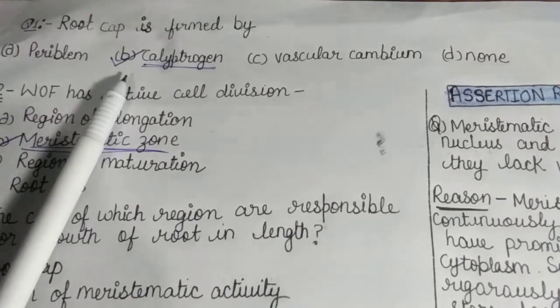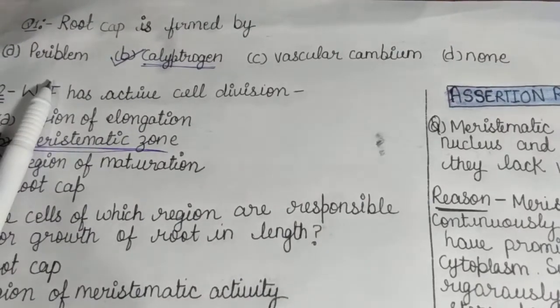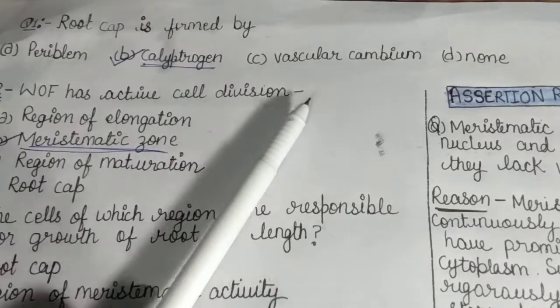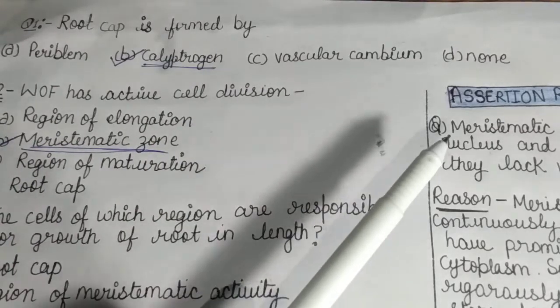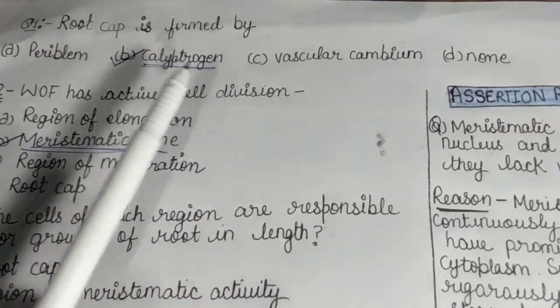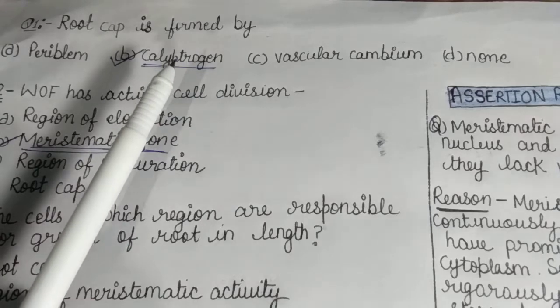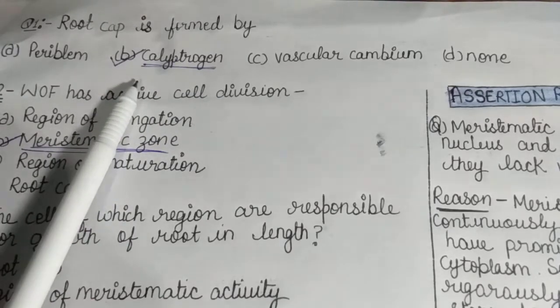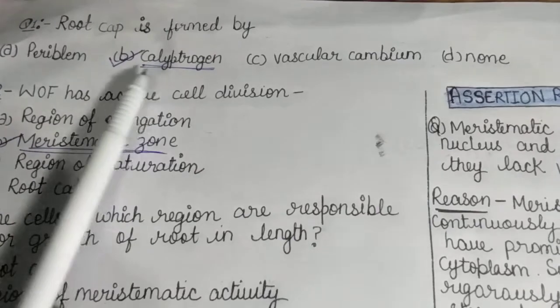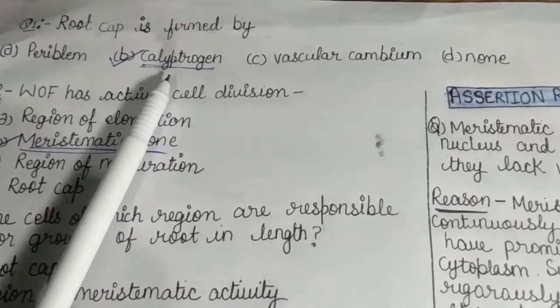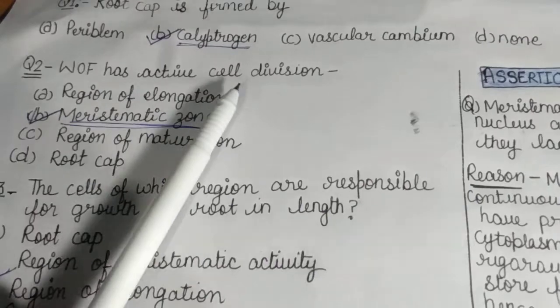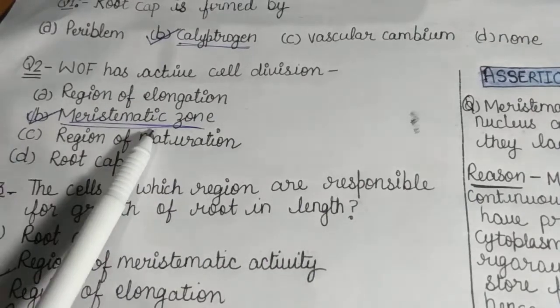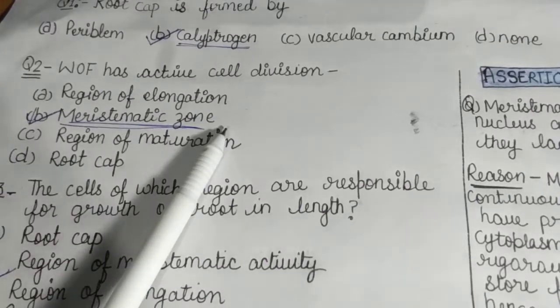Root cap is formed by: parabellum, calyptrogen, vascular cambium, or none. Another term I told you for root cap was calyptra, and the cells which generate calyptra are called calyptrogen. So the answer will be calyptrogen. Second question: which of the following has active cell division?